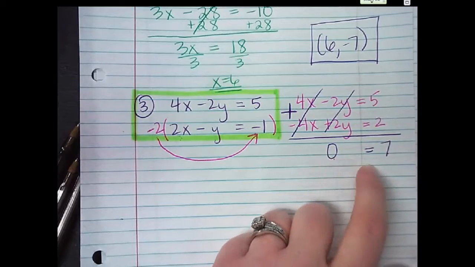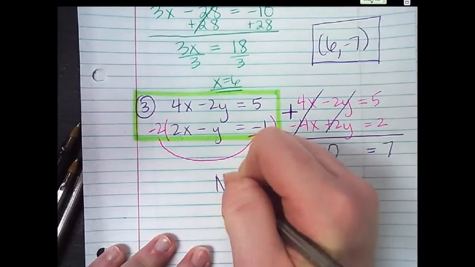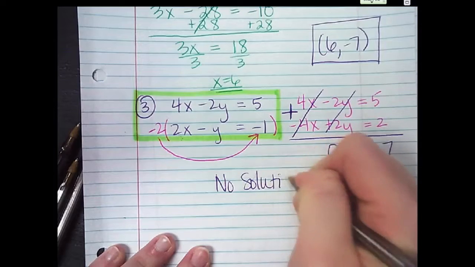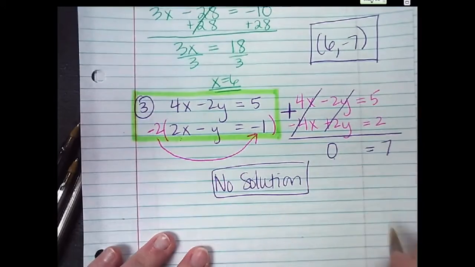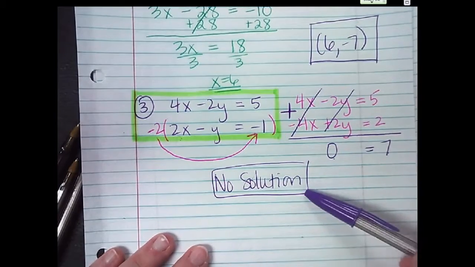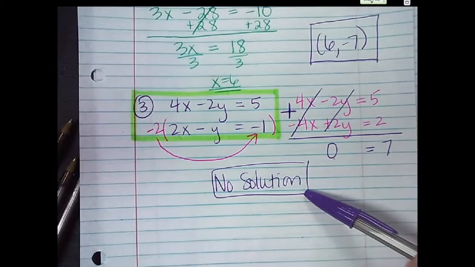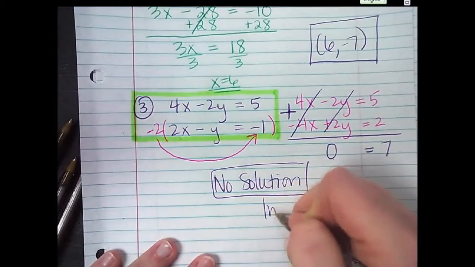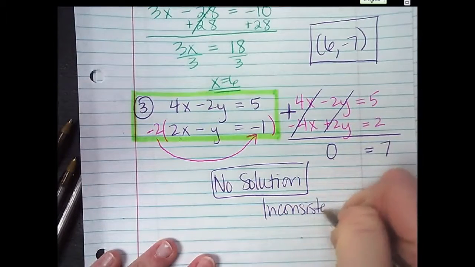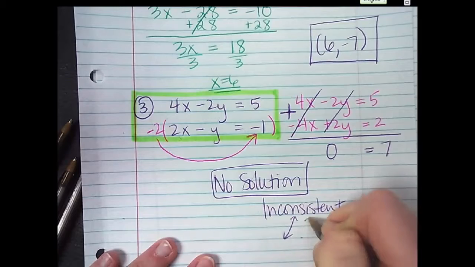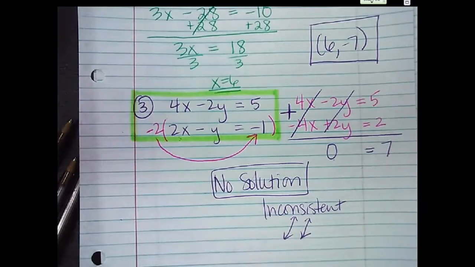Is that true? No. So what's our answer? No solution. What kind of system is no solution? Do you remember? Parallel lines. What's it called though? Inconsistent. Dependent is the same line, infinite solutions.